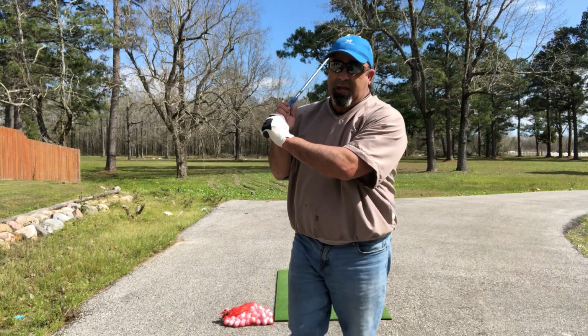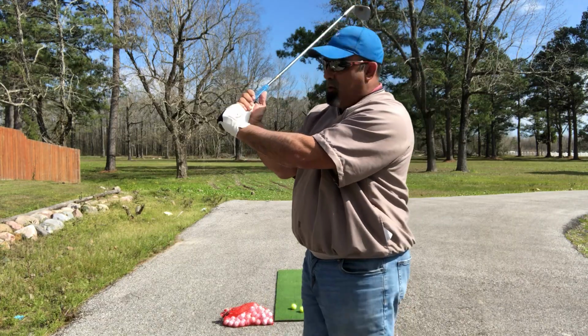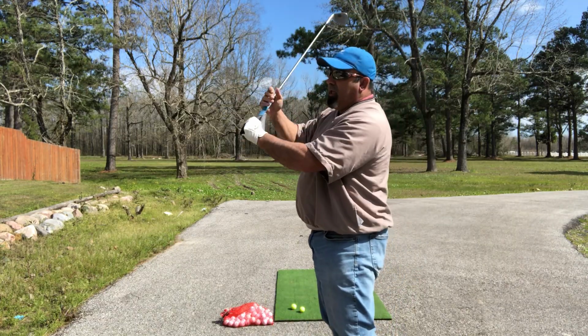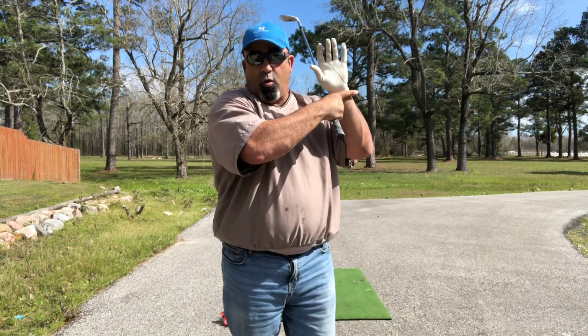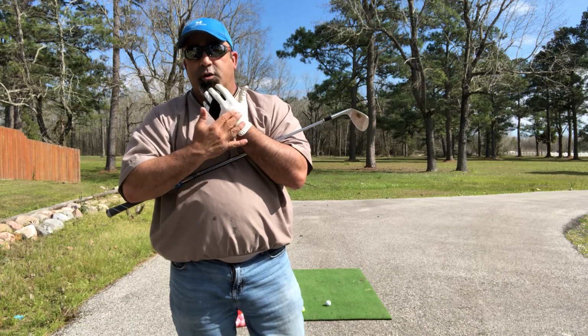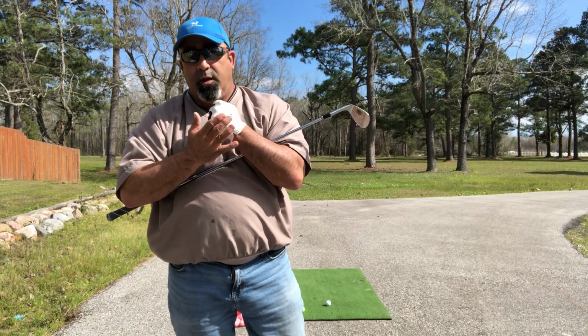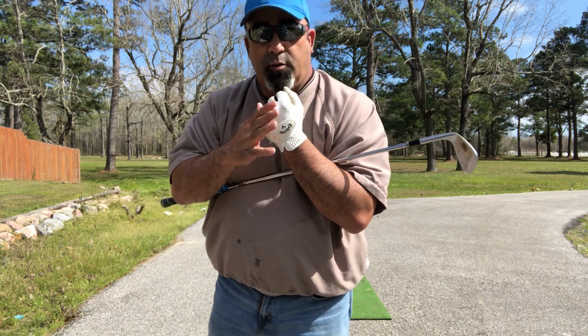Now, there was times I felt the parallelness of the head and the shaft to my forearm joint. Well, I don't call this a wrist. This is a forearm joint, because your wrists are small bones in the lower part of the hand. These are finger bones here, finger bones here.